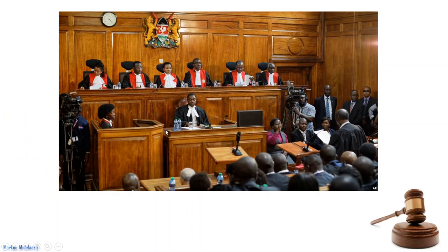We are going to move on to explain some words that are related to international organizations. So here we have this one. I think you know what it means, where we have the judges, the jury, the lawyer, the defender, and so on. This is what we call a court. And we have different types of courts.